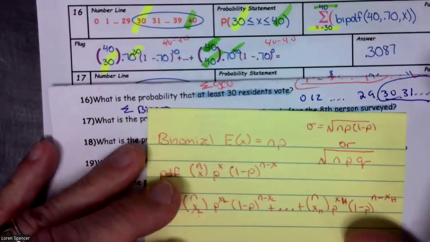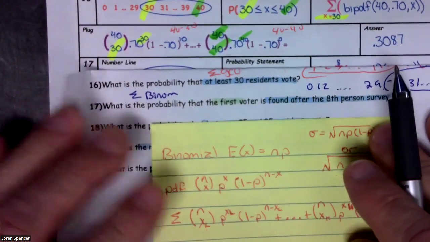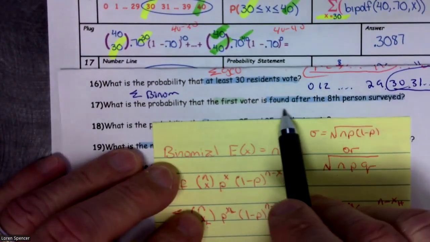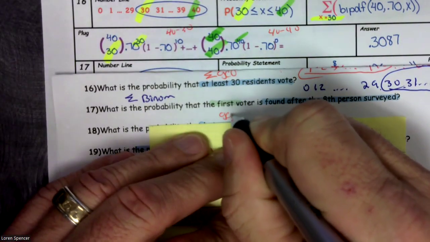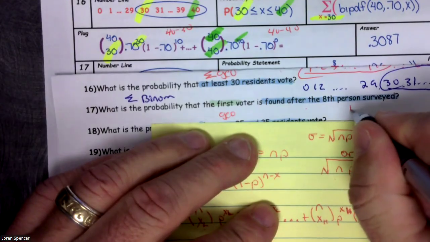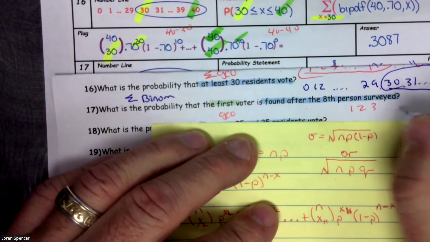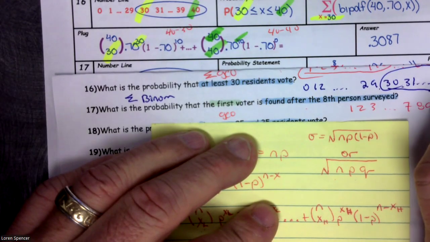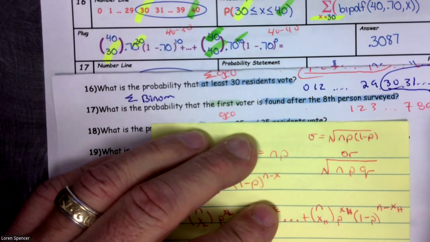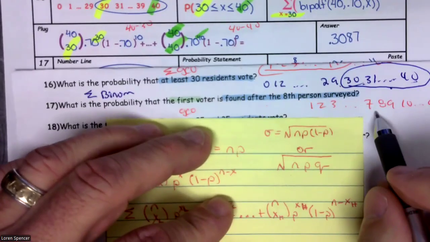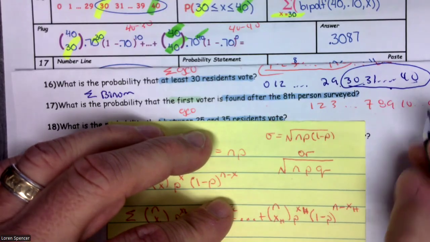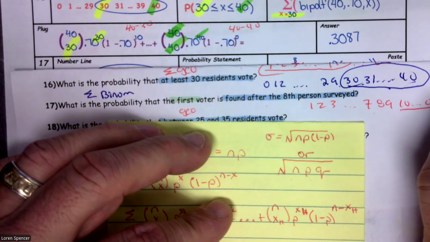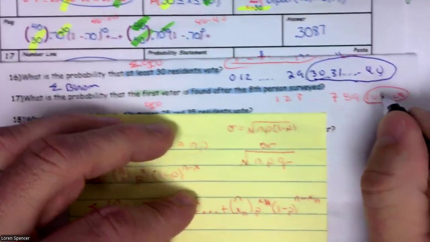Number 17. What is the probability the first voter is found after the 8th person? Well, first tells me this is a geo. Now, it could be the 1, 2, 3, dot, dot, dot, 7, 8, 9, 10, dot, dot, dot, all the way to infinity. Well, is 7 after the eighth? No. Is 8 after the eighth? No. Is 9 after the eighth? Yes. Is 10 all the way to infinity?